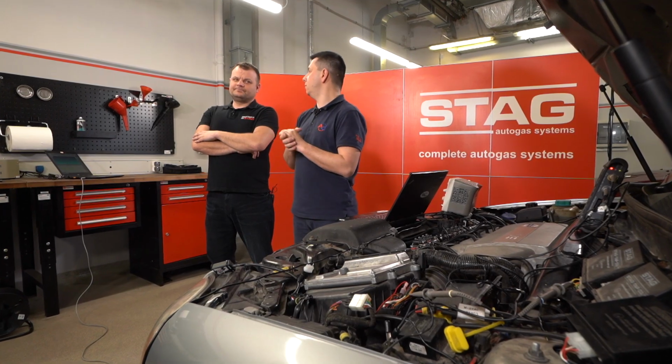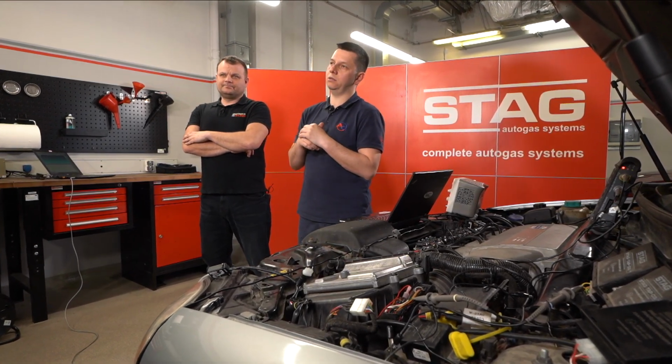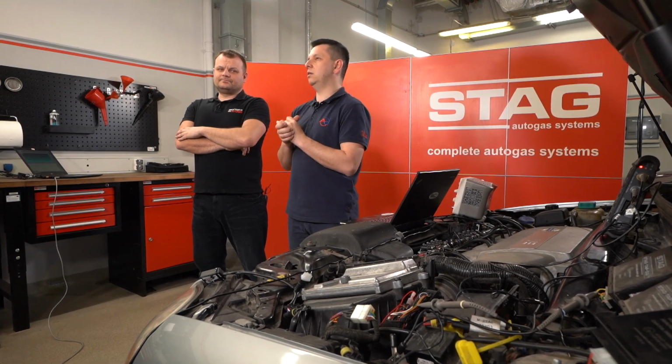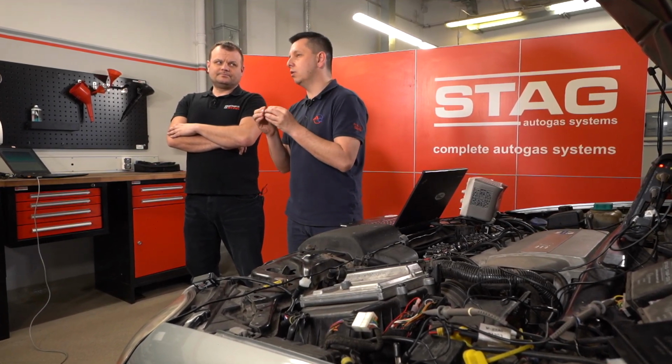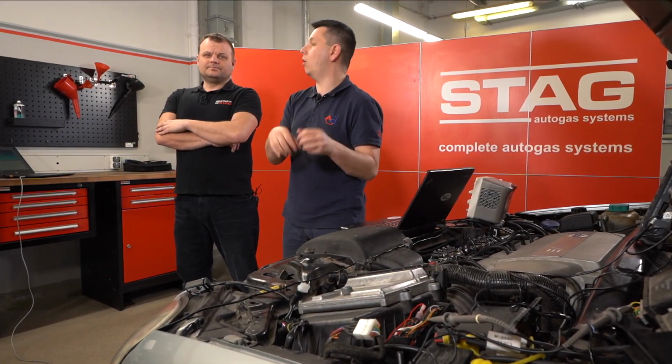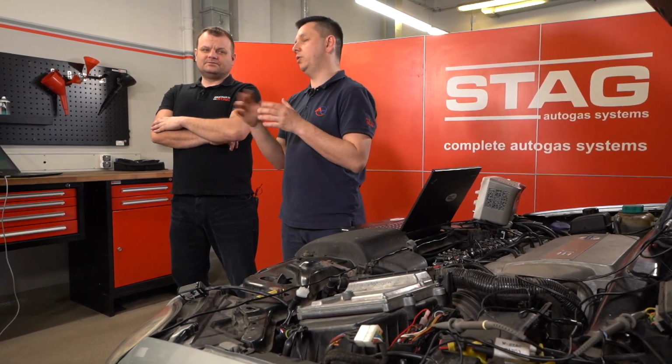When we are talking about the external device, there is another connection you need to make. FPEA needs to know if the car is working on petrol or on gas, LPG or CNG, so you need to connect the electro-valve signal.